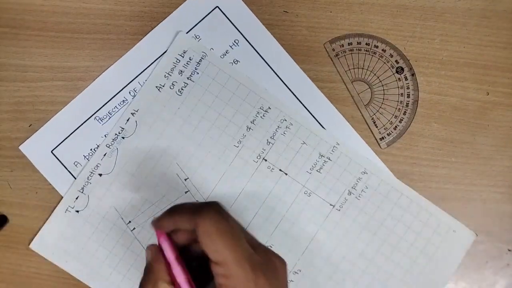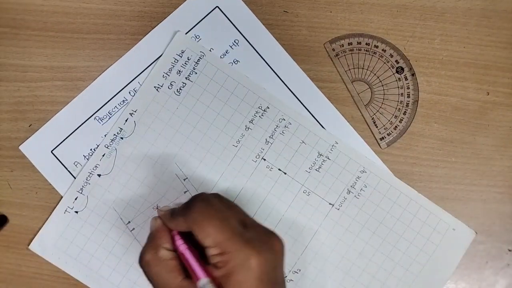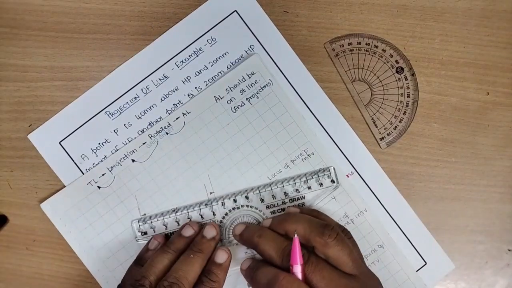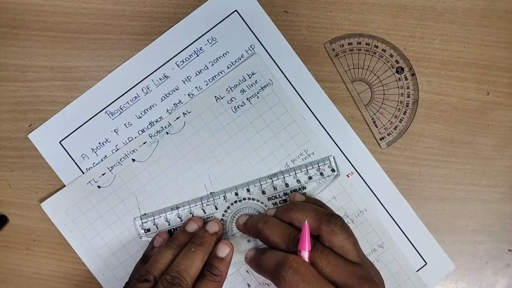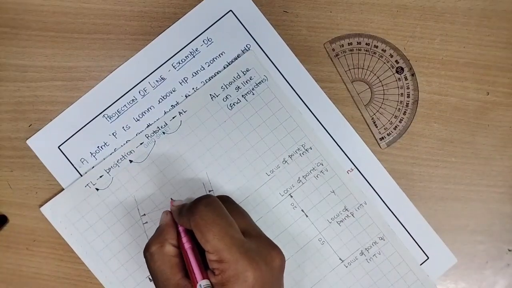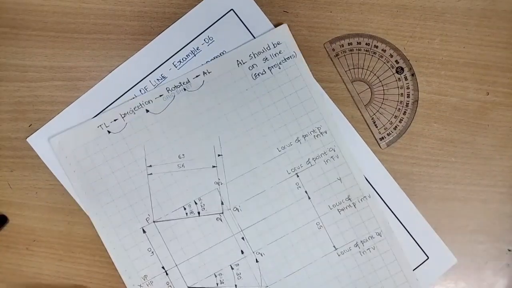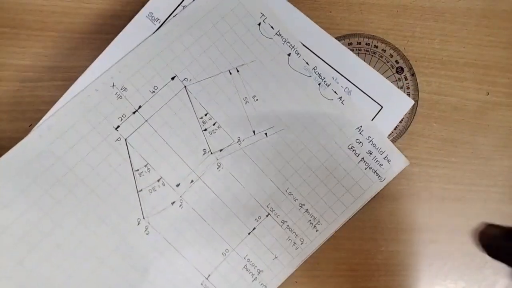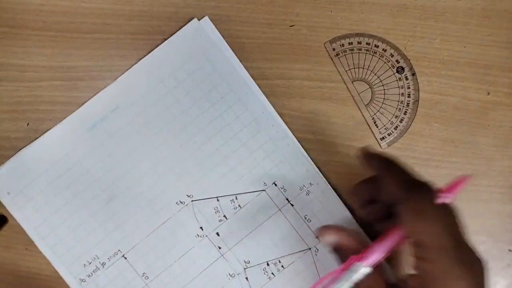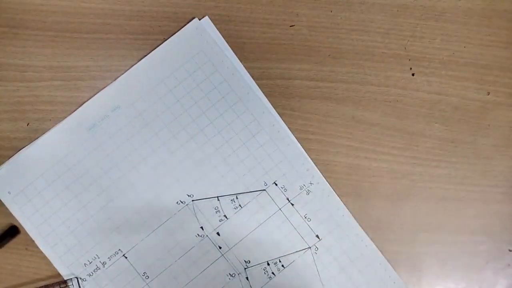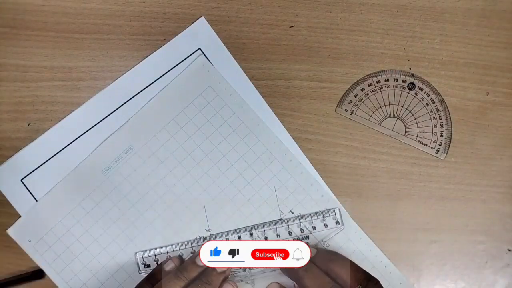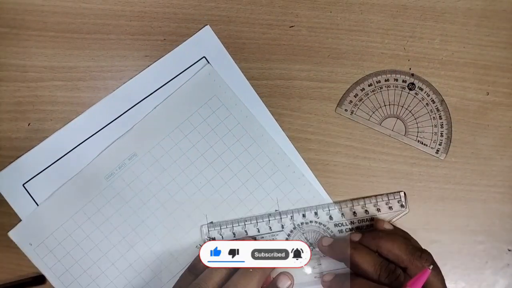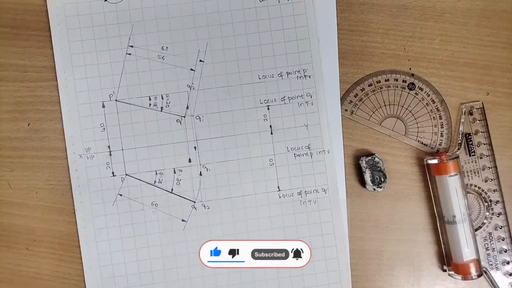So the apparent length is measuring close to 56-57 mm, and the true length, as we measured the other time, is measuring 63 and 64 mm. Let us take it as 63 mm. Similarly, let us follow the same procedure on the other side, only for the apparent length. So it is measuring 60 mm.